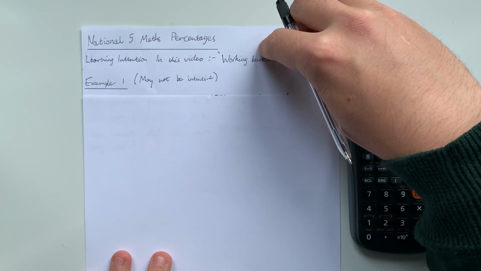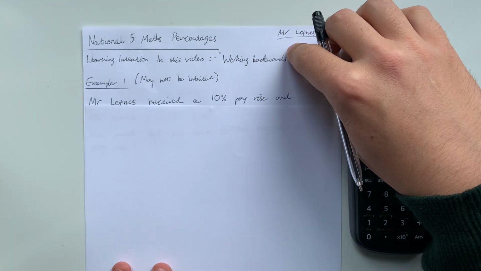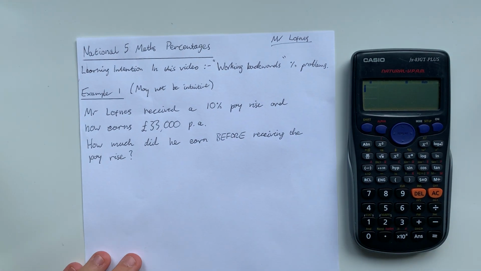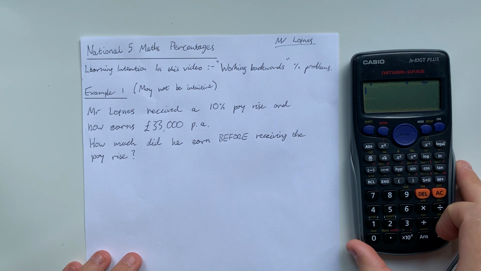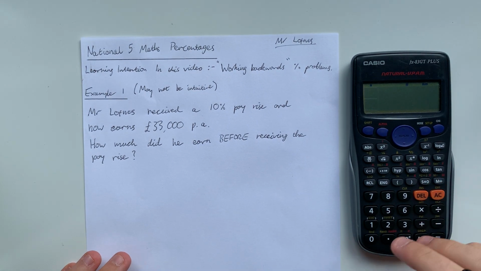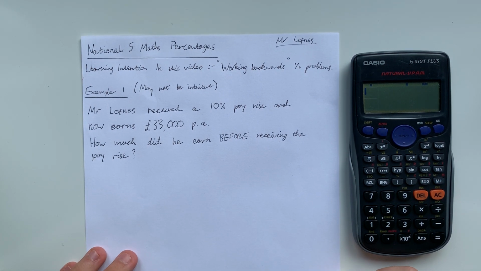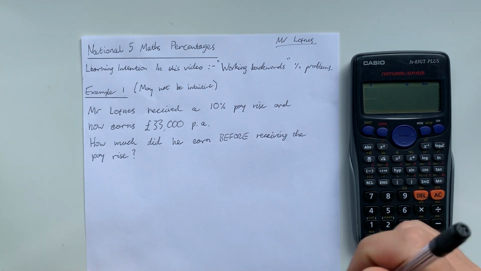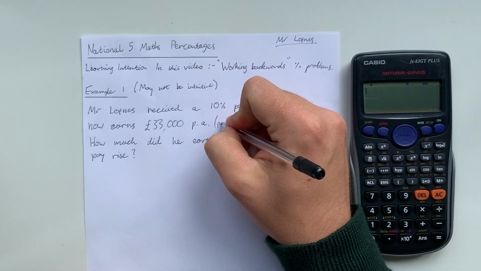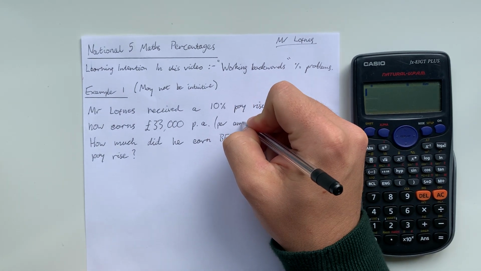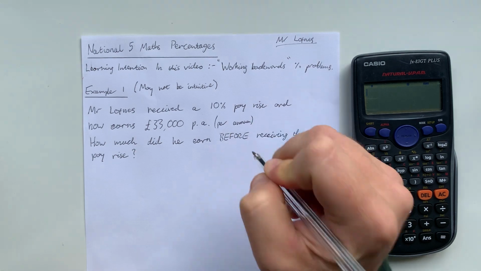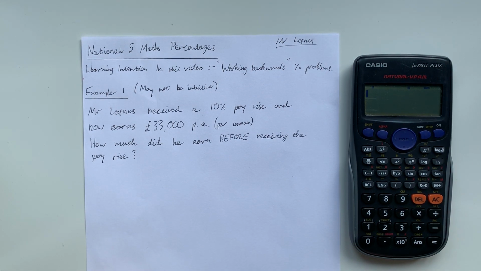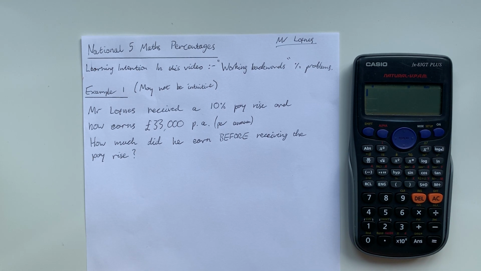So let's have a go at example 1. Example 1 says this: Mr. Loftus received a 10% pay rise and now earns £33,000 PA. Now we remember what this PA means, hopefully. It means per annum, which basically just means each year. So unfortunately, he's not lucky enough to earn £33,000 per week or per month. It is annually, it is per year.